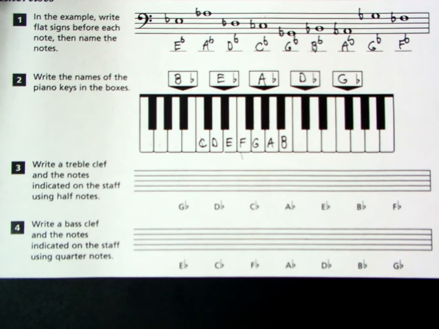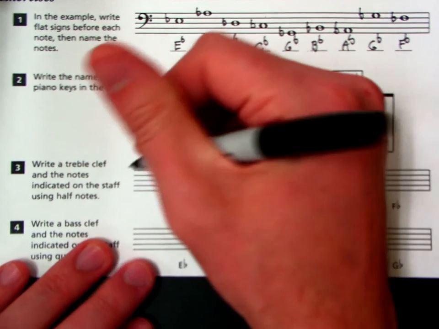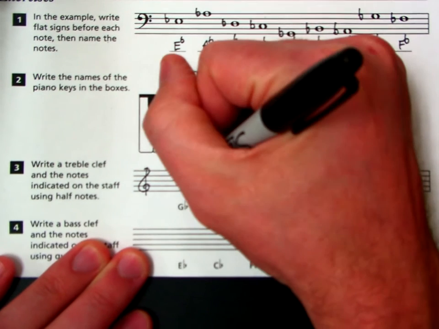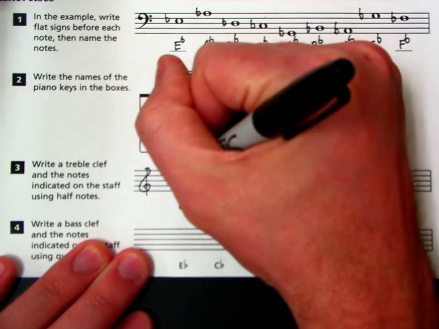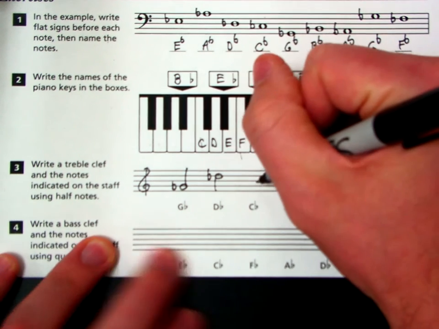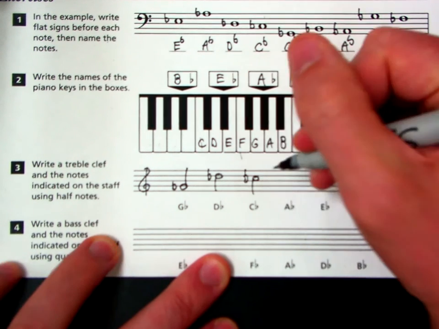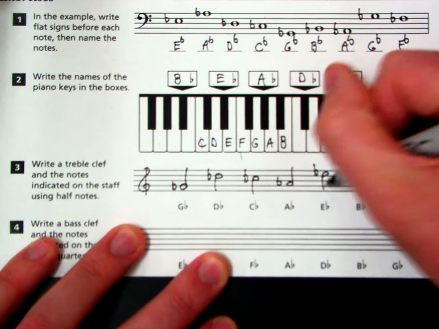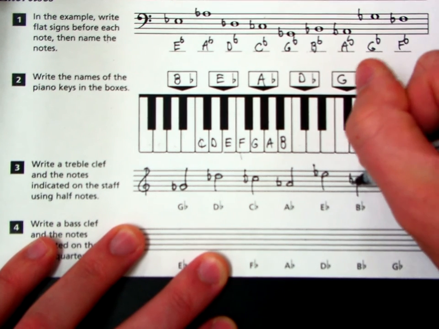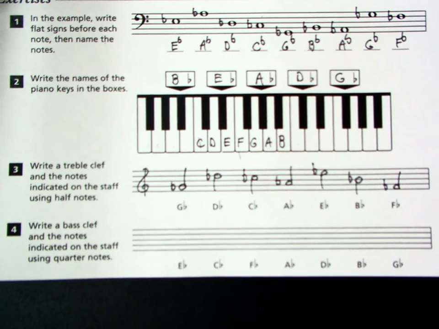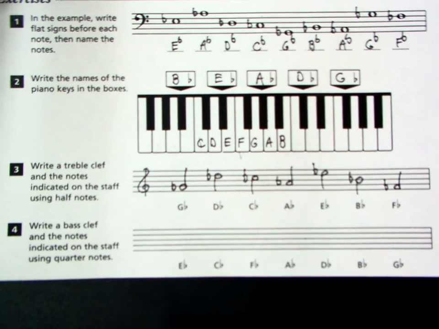Question 3 says write a treble clef and the notes indicated on the staff using half notes. So let's do a treble clef first, right? Got that. Now we're writing half notes for each of these. So we would start G and then add the flat sign before, D, flat sign before, C, flat sign before, A, E, B, and F. Now there's other locations you could have put them, right? The F could have been on the top line also, so that's also correct. So not being too picky here, as long as you get in the correct spot and you put the flat sign in the correct location.